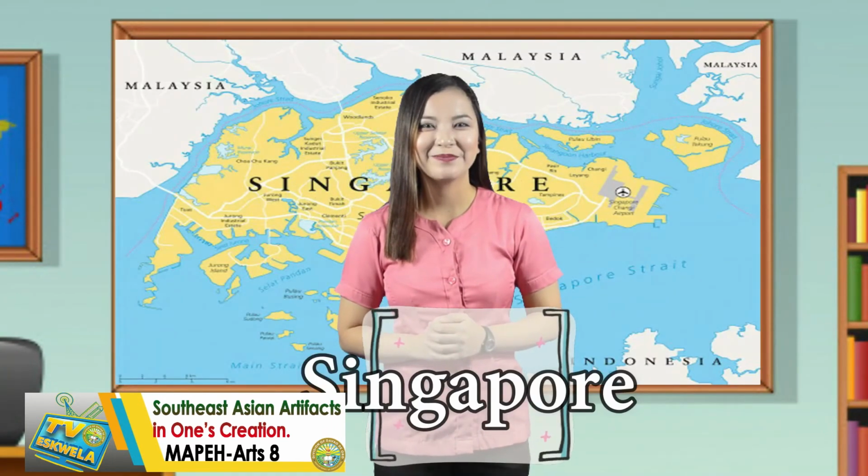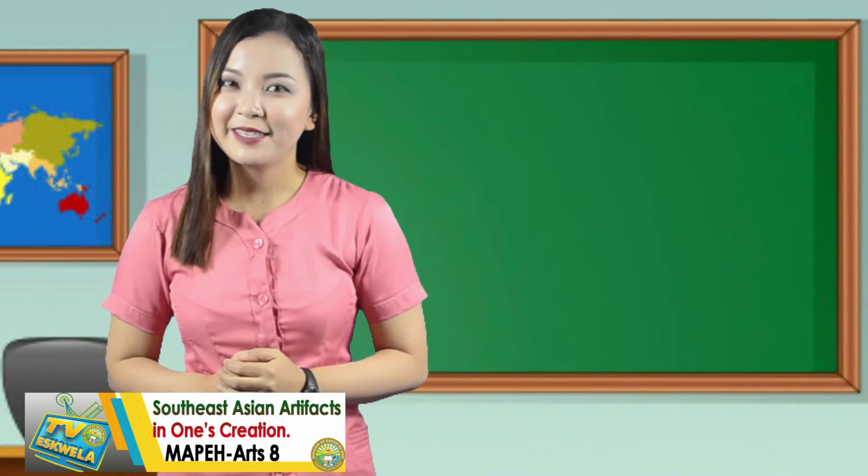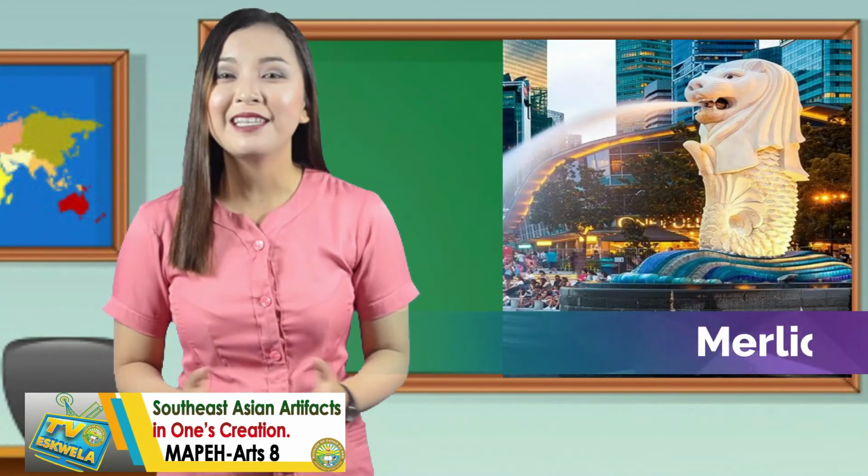Welcome to Singapore! In Singapore, there's a famous landmark called Merlion, located in Sentosa Island. The Merlion is a mythical creature with the head of a lion and the body of a fish, used as a mascot and national personification of Singapore. Its name combines mer, meaning the sea, and lion.